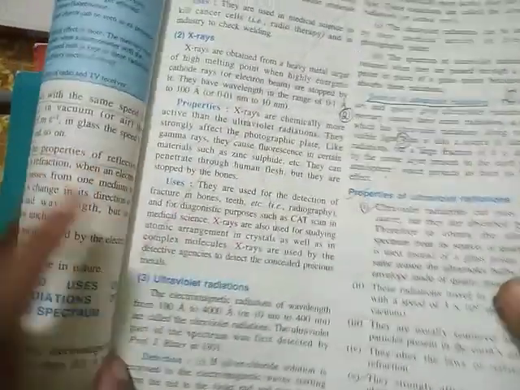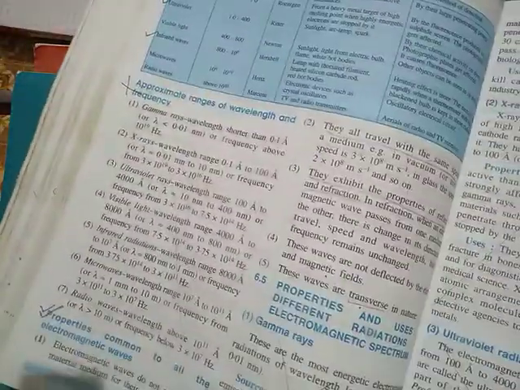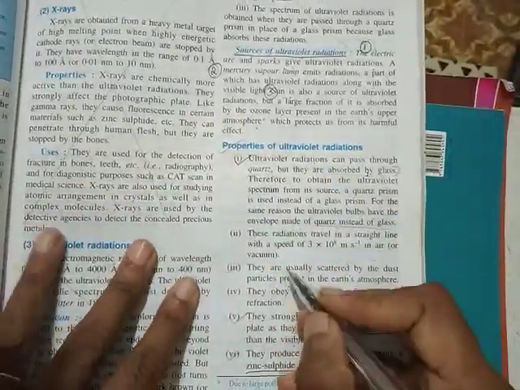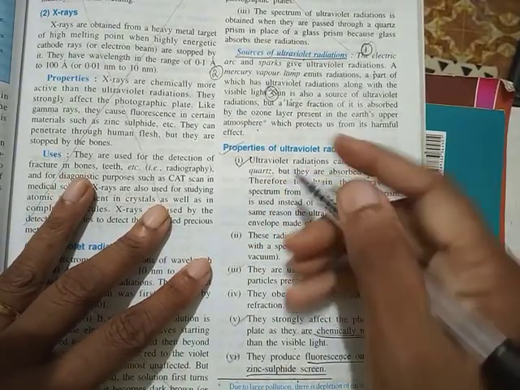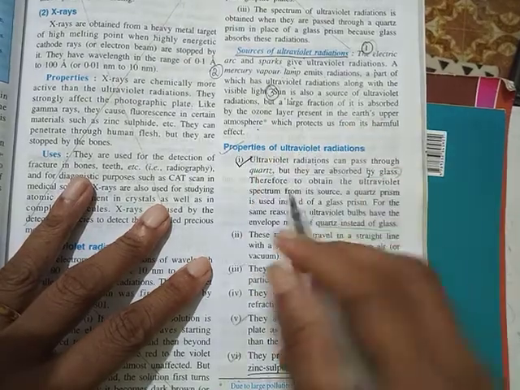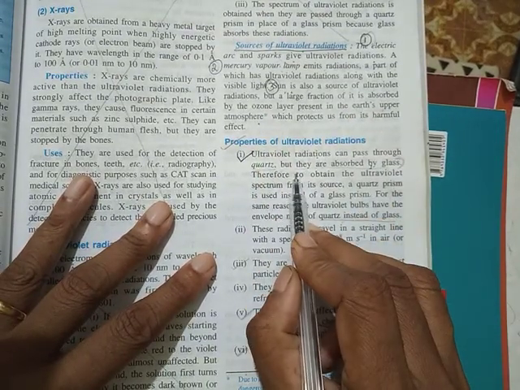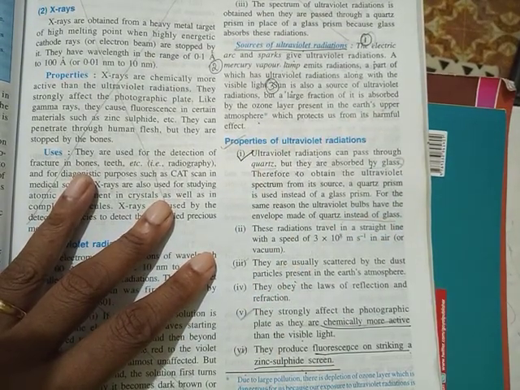Now, because we have studied already, there are some properties which are common for all radiation. So I'm leaving those properties and doing only those that are unique, that is only for UV radiation. The first one: UV radiation can pass through quartz, but they are absorbed by glass.